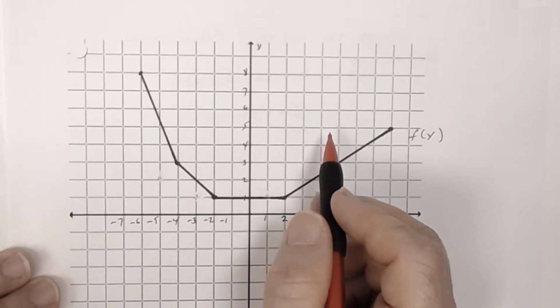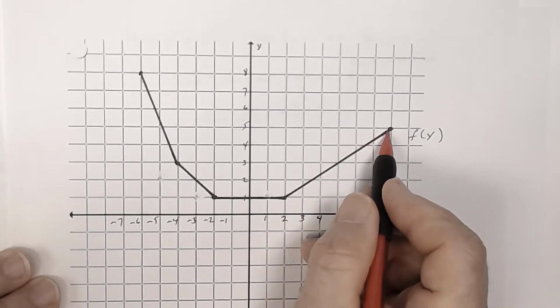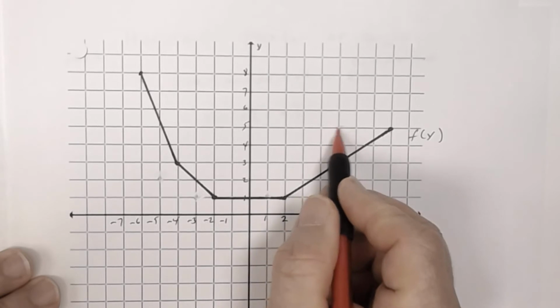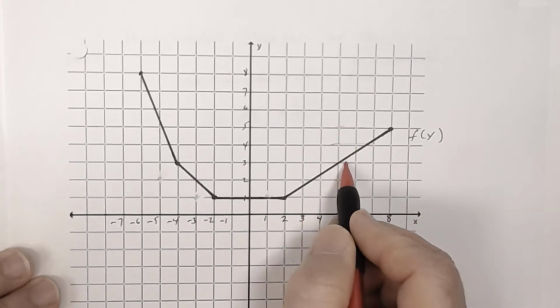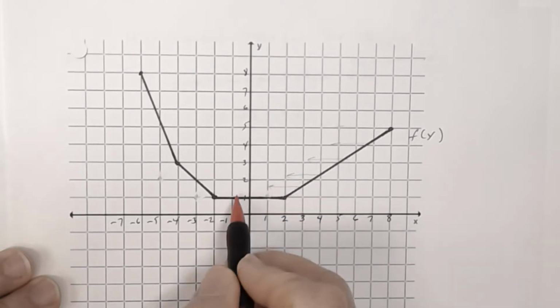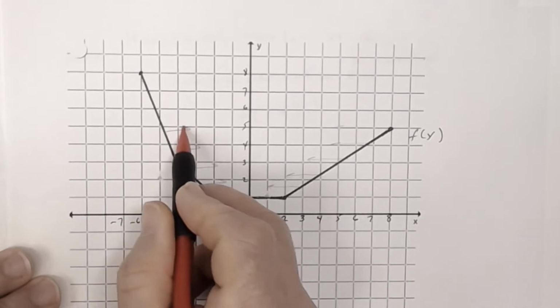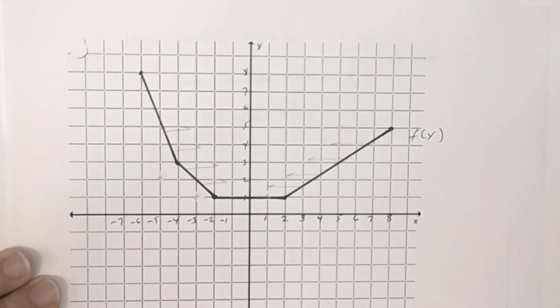So remember, a horizontal shrink is where you take every point on this function and move it towards the y-axis. That's what a horizontal shrink means.